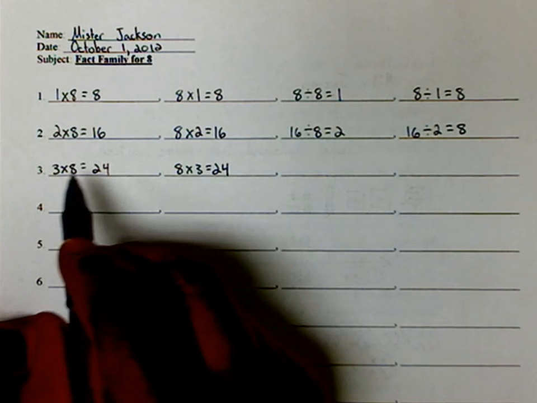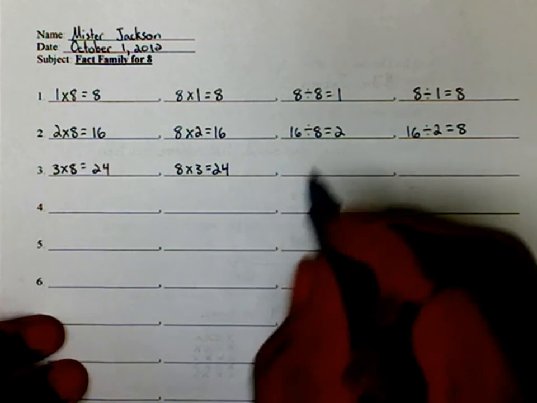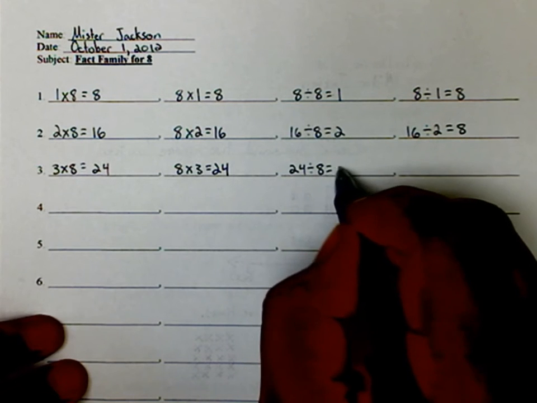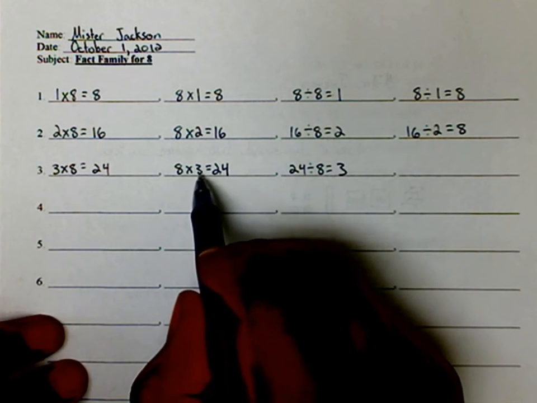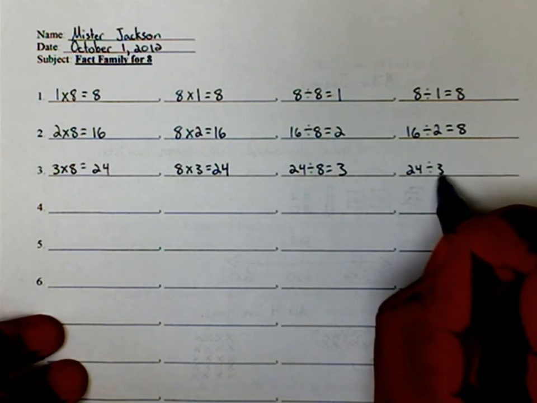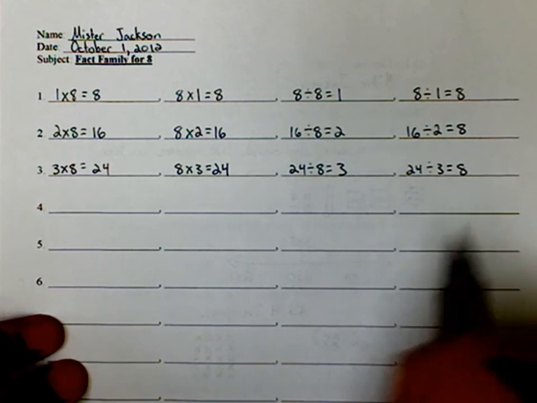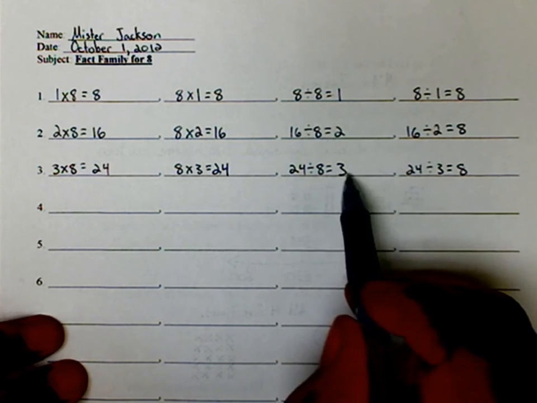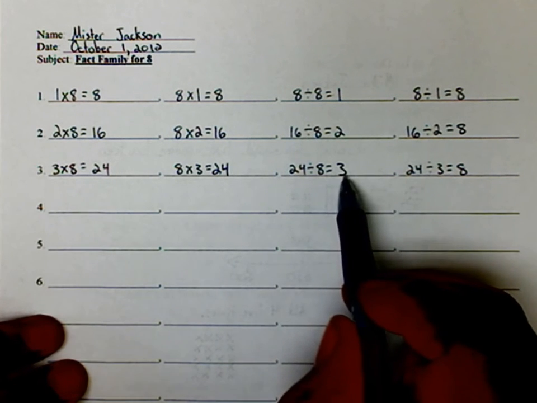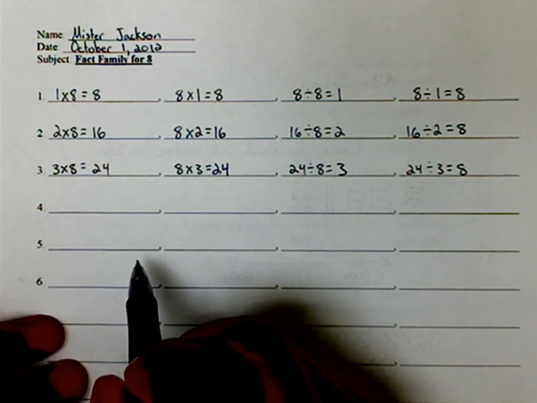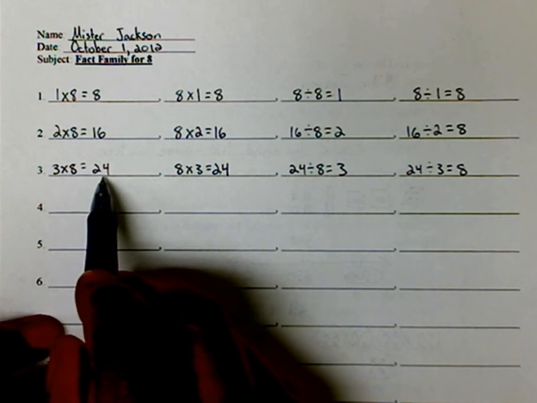Okay? 24 divided by 8 should be 3. 24 divided by 8 equals 3. 24 divided by 3 is 8. 24 divided by 3 equals 8. This is your dividend, these are your divisors, and these are your quotients. Quotients are answers to division. Products are answers to multiplication. These are factors, these are products.